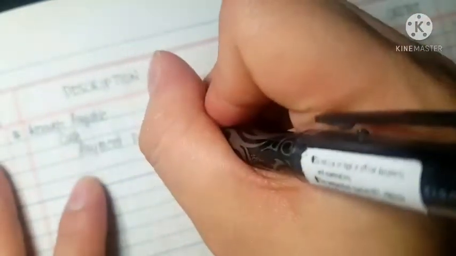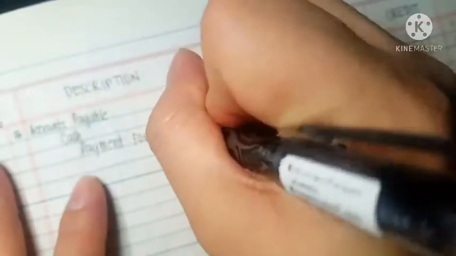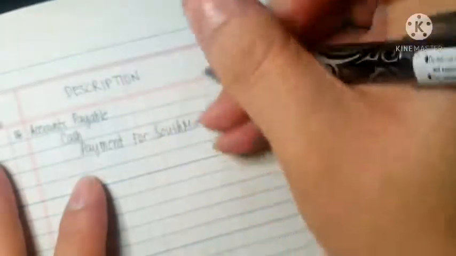Explanation: payment for South Main News.